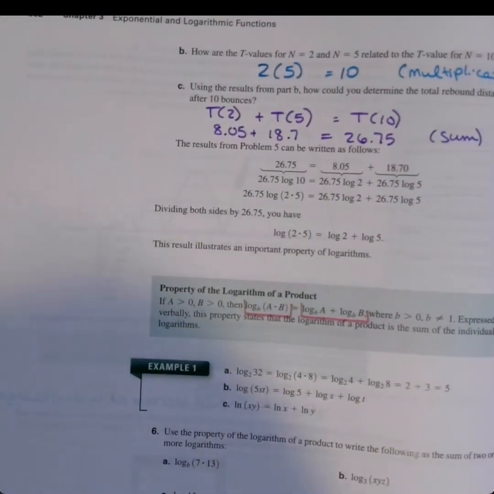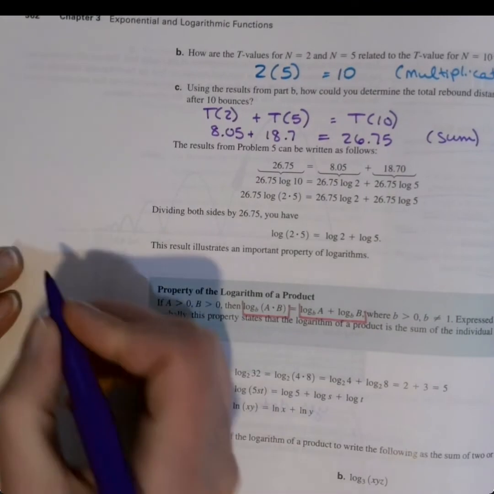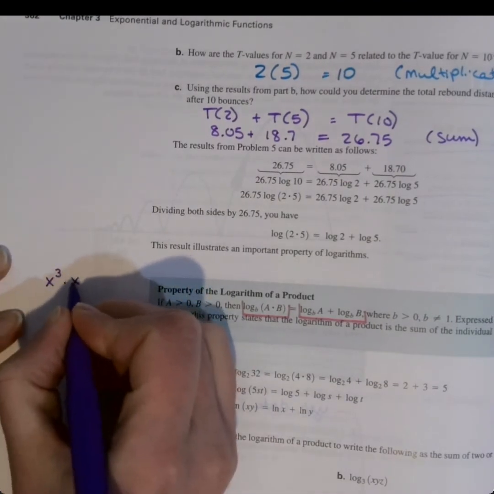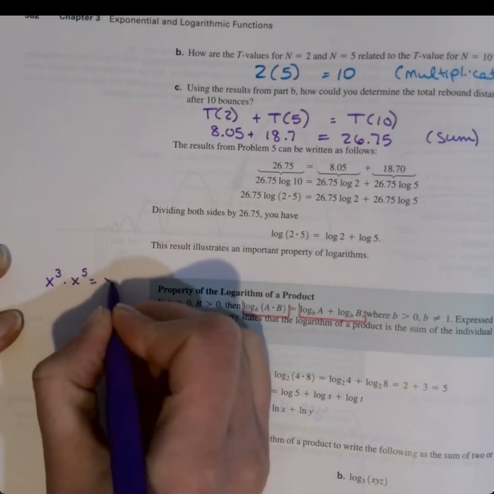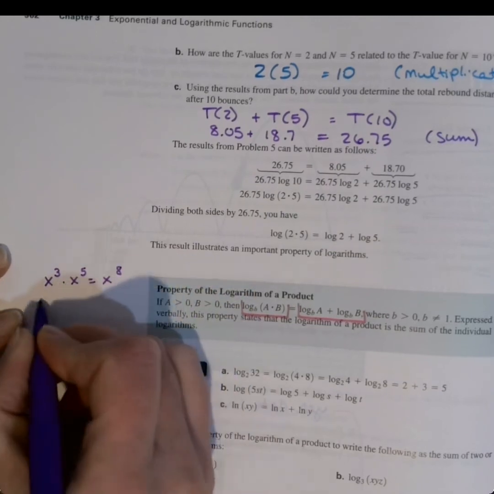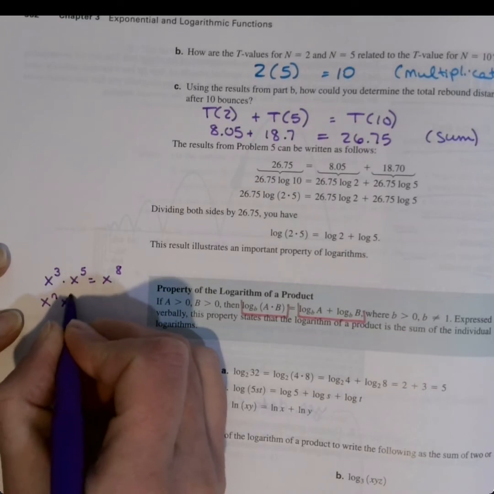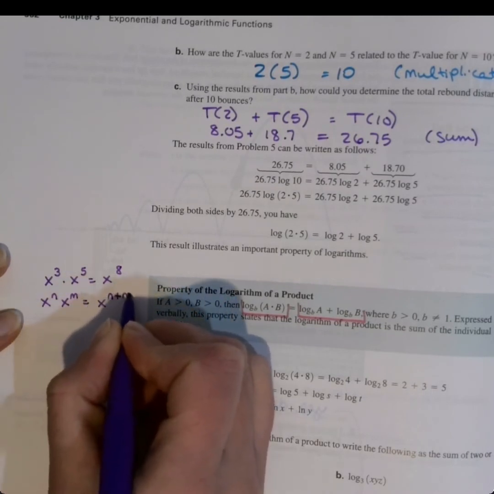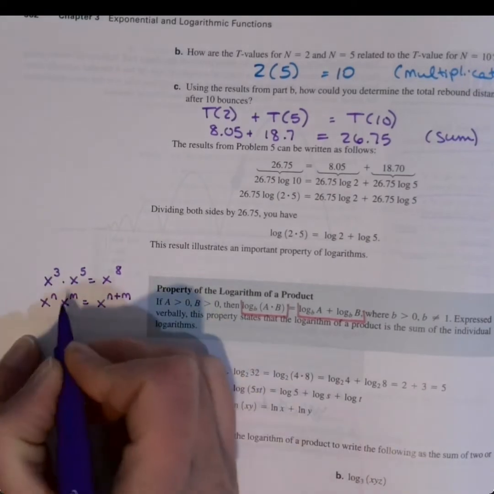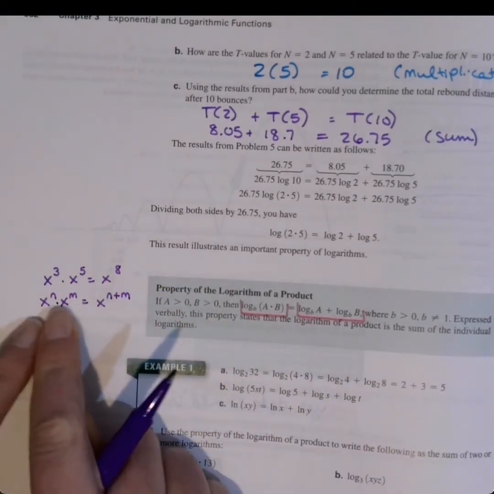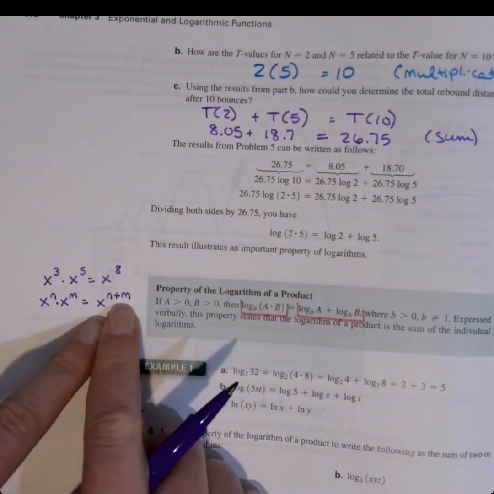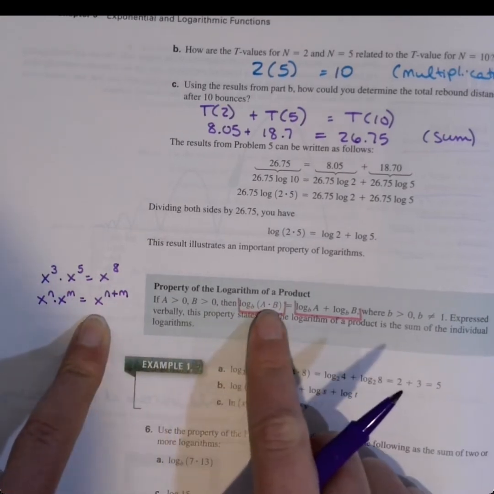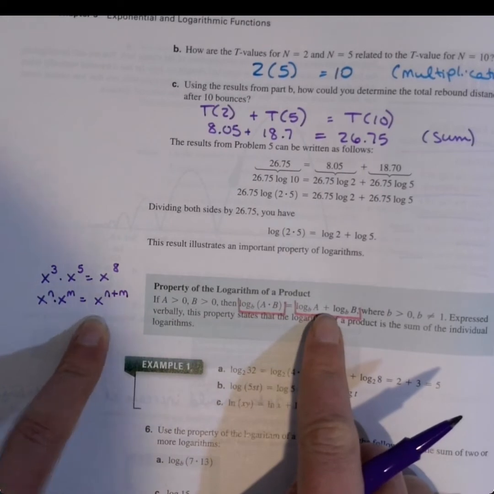The other property that comes to mind is if you had, say, x to the third times x to the fifth, that would be x to the eighth, right? Because x to the n times x to the m is x to the n plus m. So in exponentials, if you're going to multiply, you're going to add the powers. And so in logarithms, if you're going to multiply, you're going to add the logarithms.